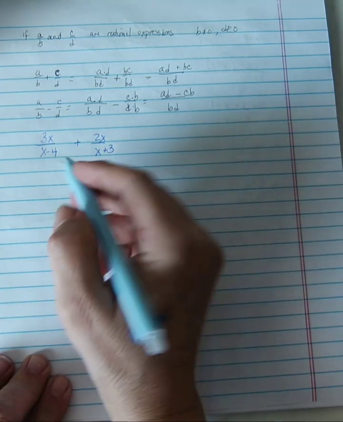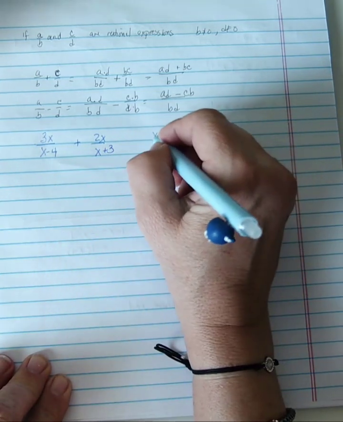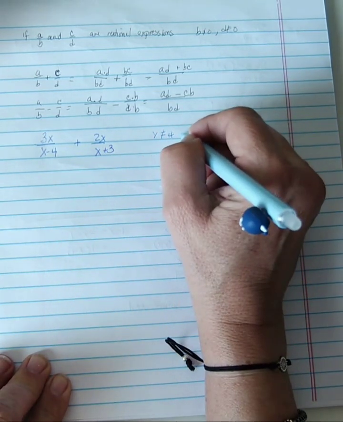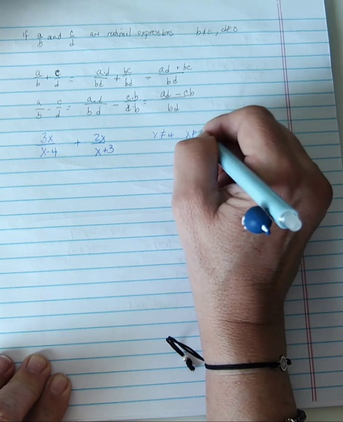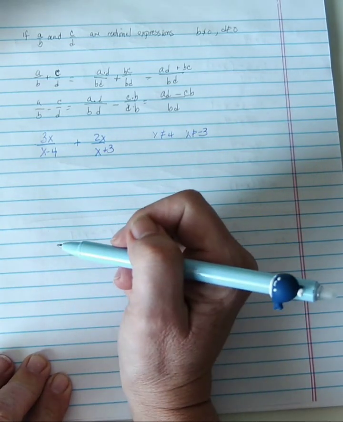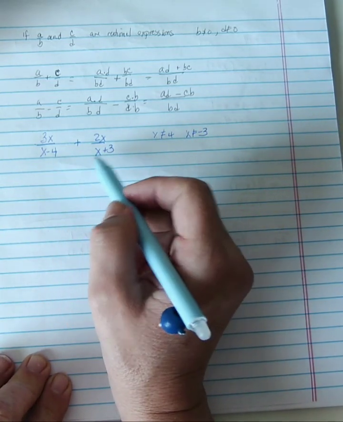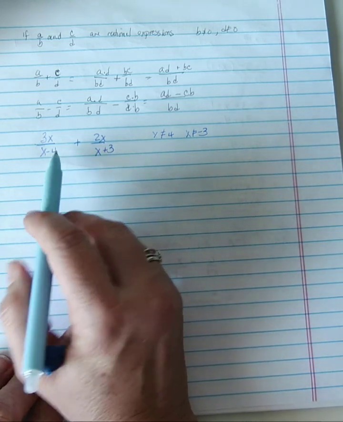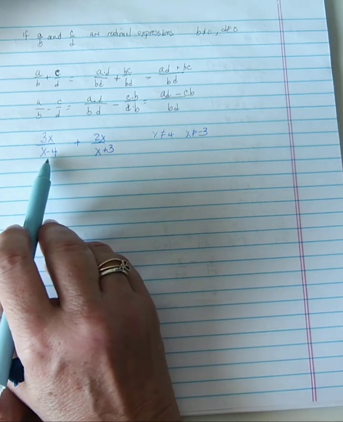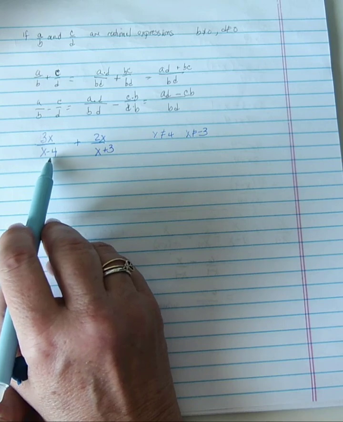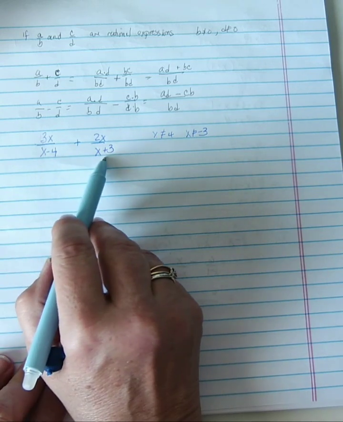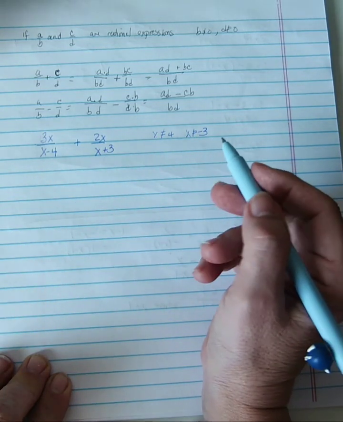So looking at this problem and working it, first off we say x cannot equal 4 and x cannot equal negative 3. Otherwise, we would have 0 in the denominator, so that would be true. So the next thing we have to do is get a common denominator. And the least common multiple between x minus 4 and x plus 3 is x minus 4 times x plus 3.